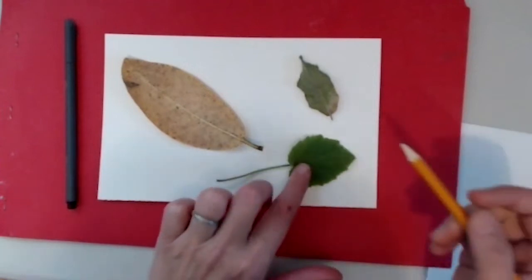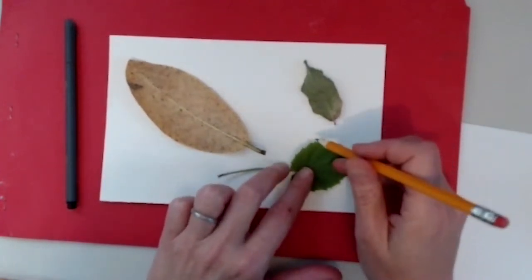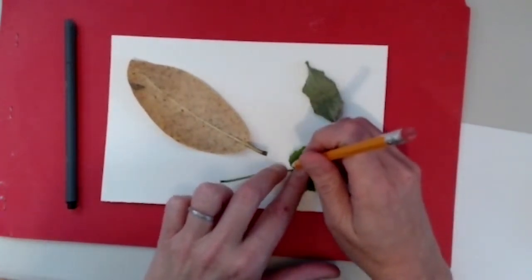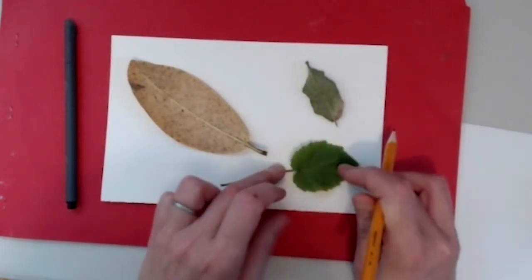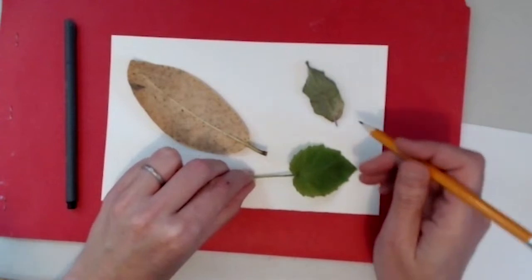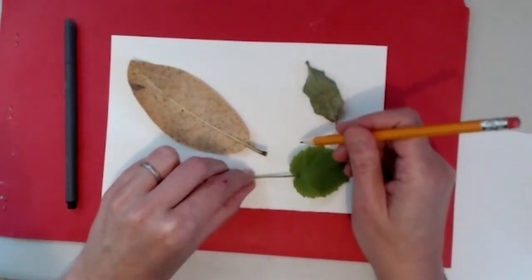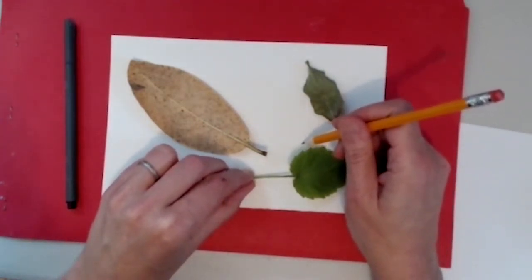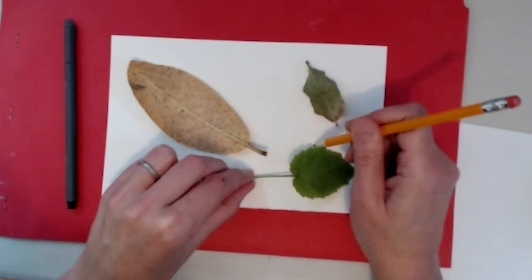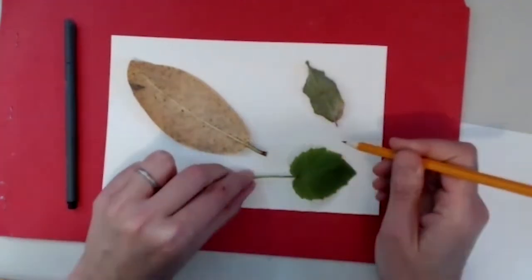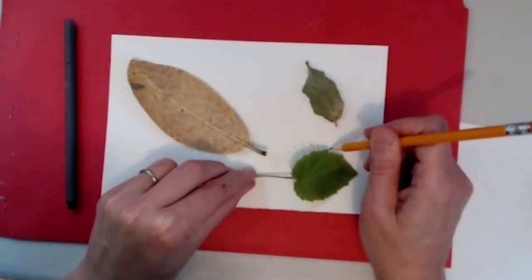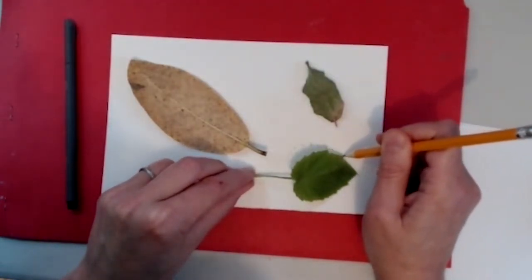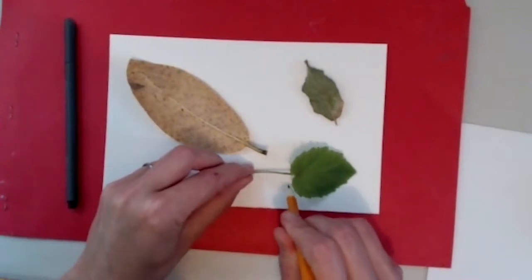All right, from here, I am going to sort of trace. I wonder if I can just use the shadow underneath to trace my leaf. Yeah, that works. I'm not going to make my lines really dark. It's not the perfect solution, but it seems to be doing it.